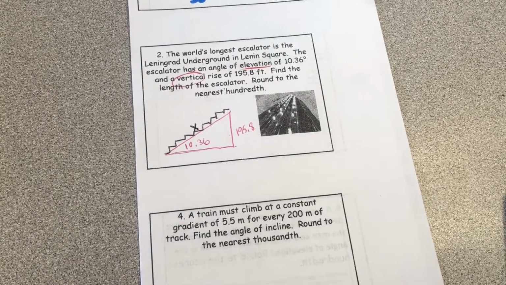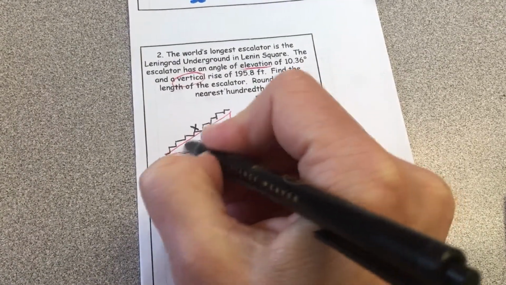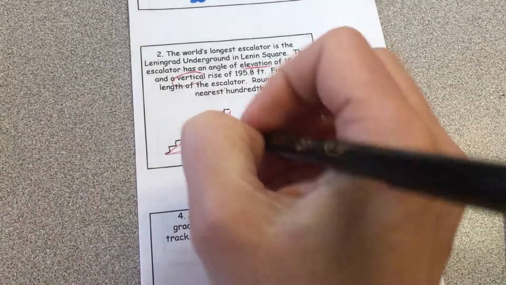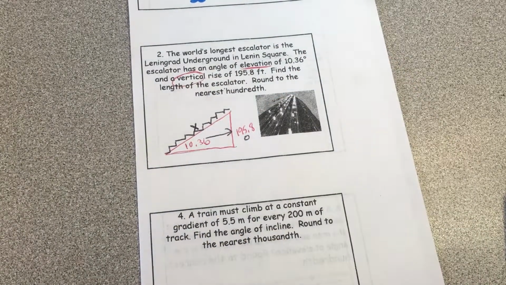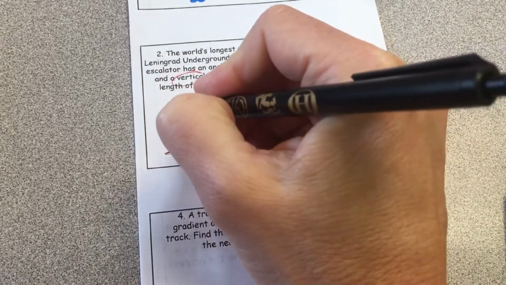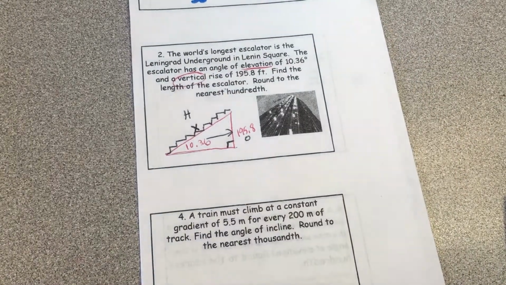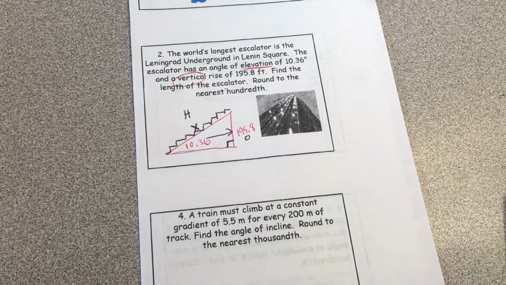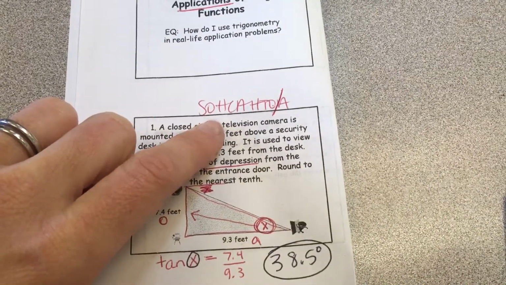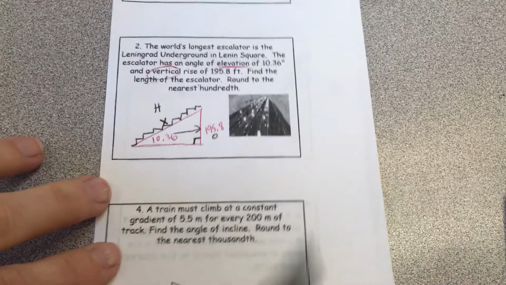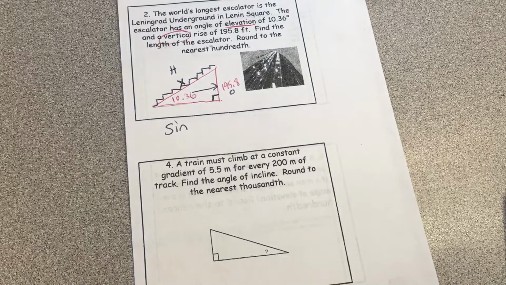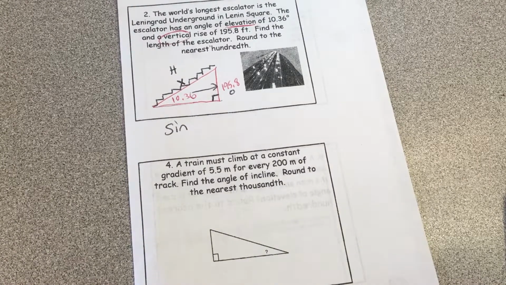All right, so let's mark what we have. So start at your angle, and so that one is the opposite. It went opposite the triangle. And then here's your right angle, so this one is the hypotenuse, okay? So we have O and H, okay? So let's go back and look. Which one is O and H? Sine, okay? So S-I-N, what always comes next? The angle. The angle comes next.